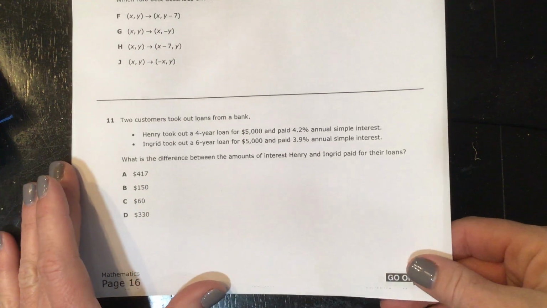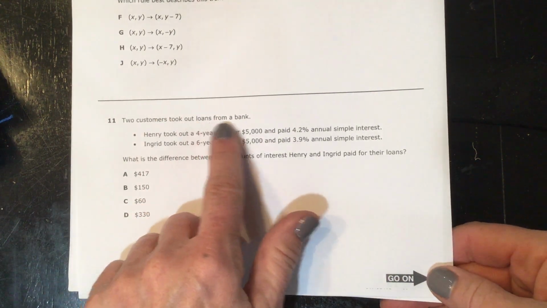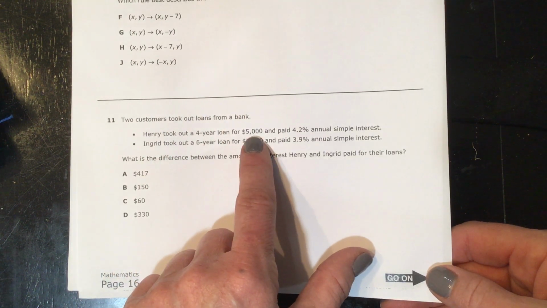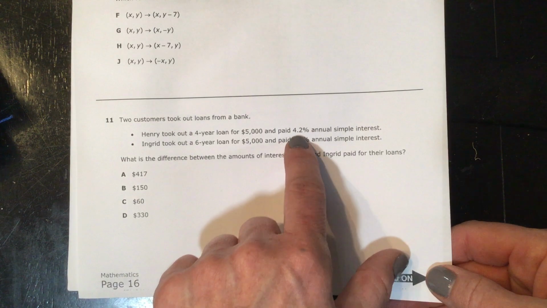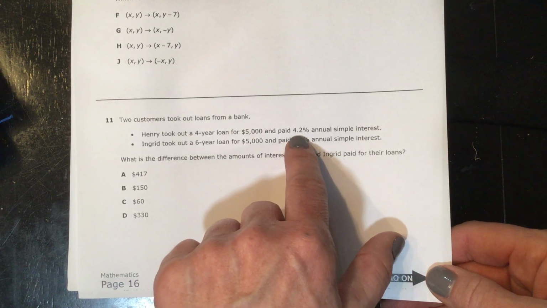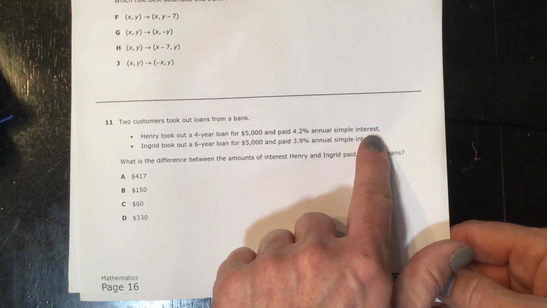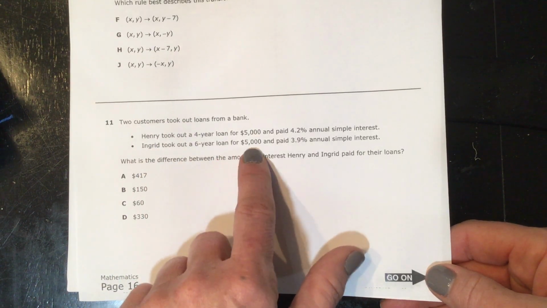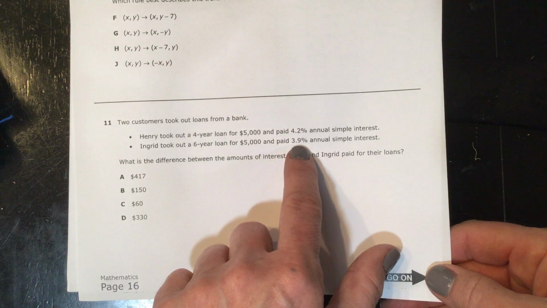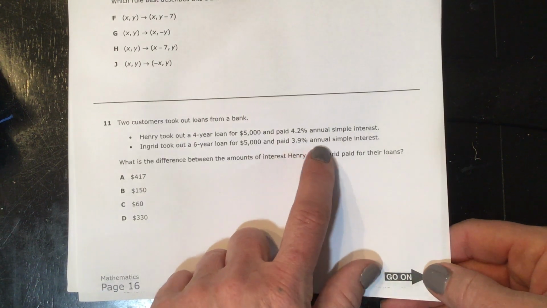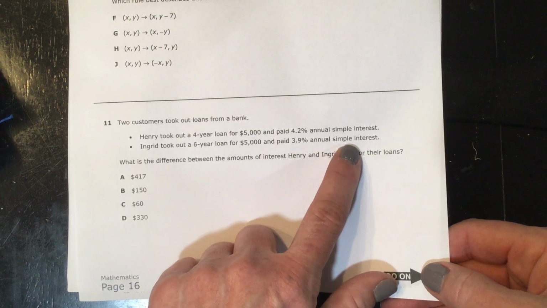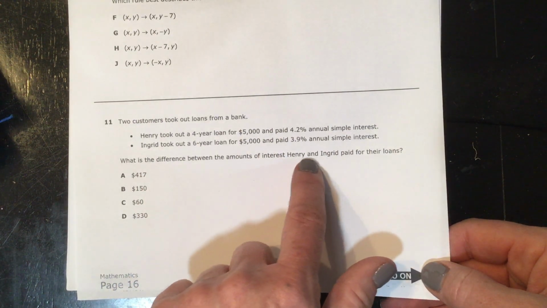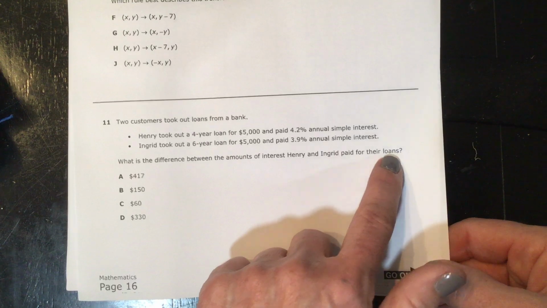Question 11. Two customers took out loans from a bank. Henry took out a 4-year loan for $5,000 and paid 4 2/10% annual simple interest. Ingrid took out a 6-year loan for $5,000 and paid 3 9/10% annual simple interest. What is the difference between the amounts of interest Henry and Ingrid paid for their loans?